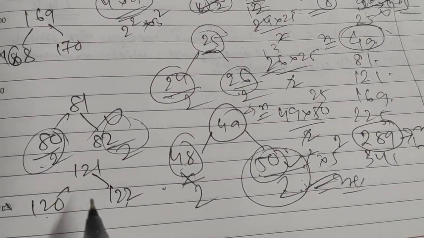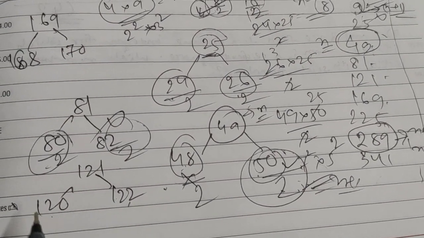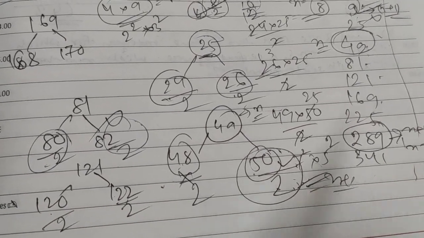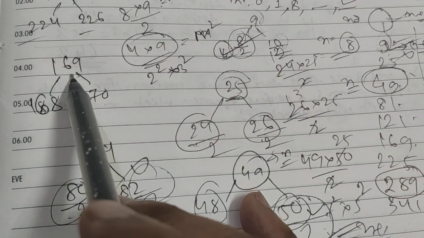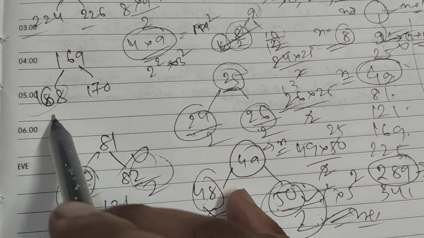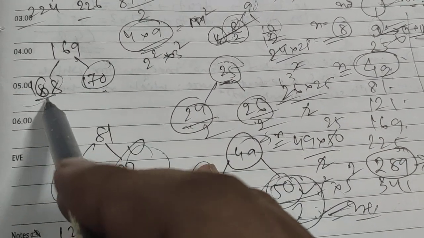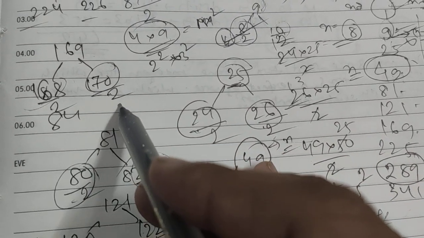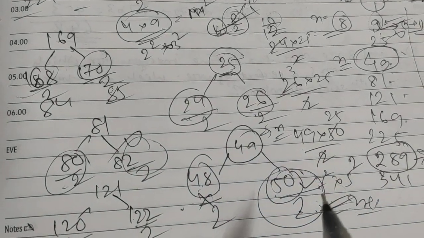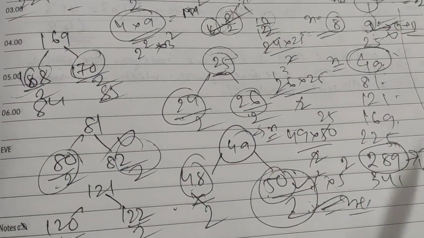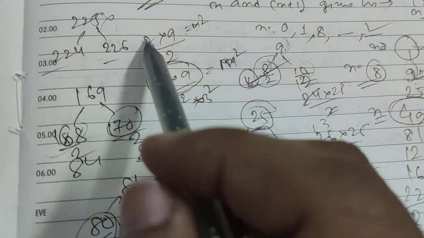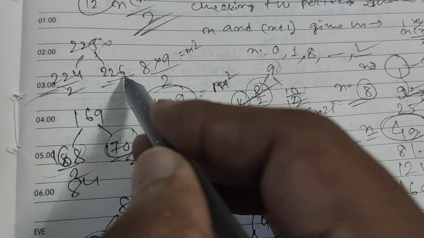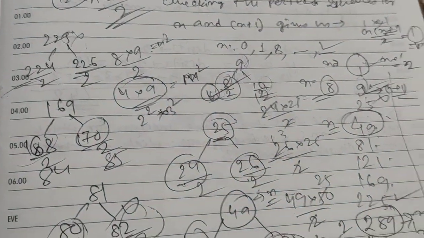Next one is 121, so two possibilities there, 120 and 122. Divided by 2, 60 and 61, neither one is a perfect square. Then 169, so one possibility is 168, another is 170. Divided by 2, this is 84, this is 85, neither one is a perfect square. Then take 225, so 224 and 226, right? Divided by 2, neither one is a perfect square.